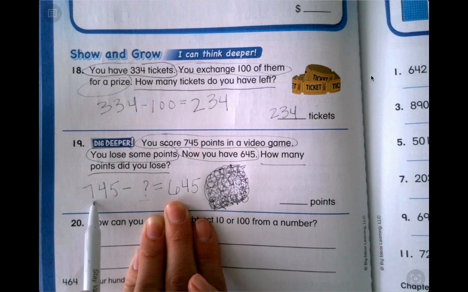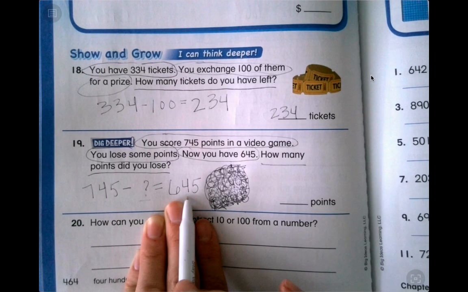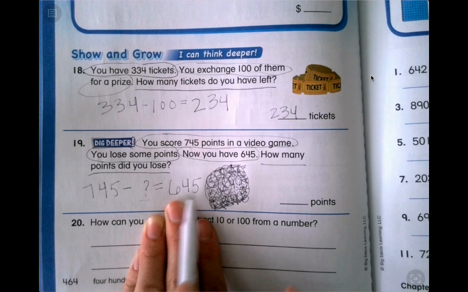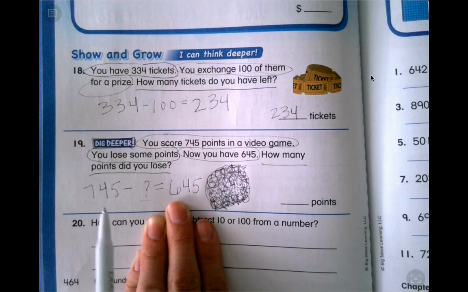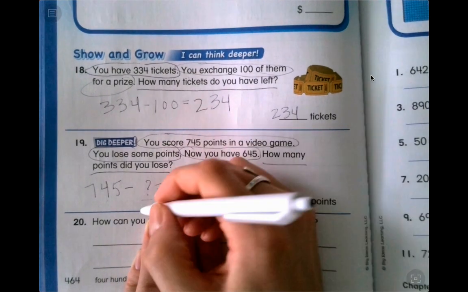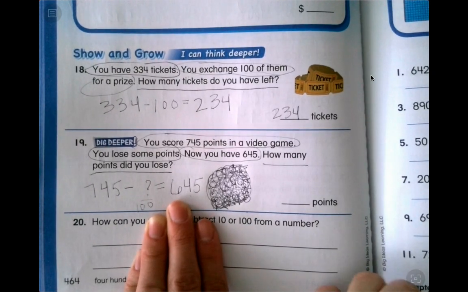700. Let's just look at this. 700, 7 to 6. Uh-oh, something's different. 4 to 4. Nothing's different. 5 to 5. Nothing's different. So I'm silly. I should have done that first. So what did I take away? 100. Let's see if I do that. I just do the equation and I draw the math line on the bottom.